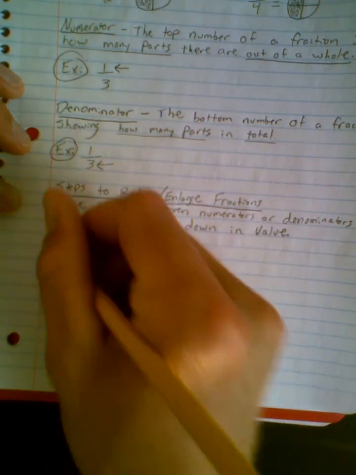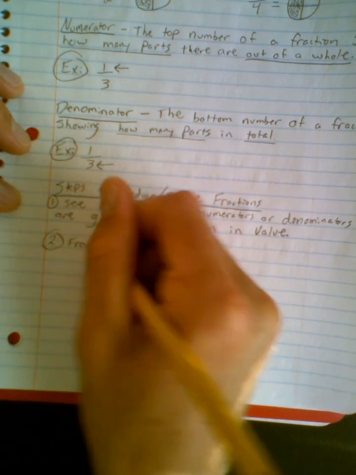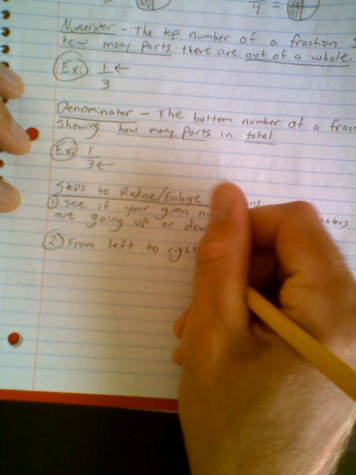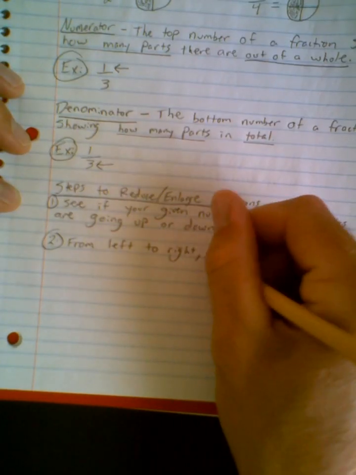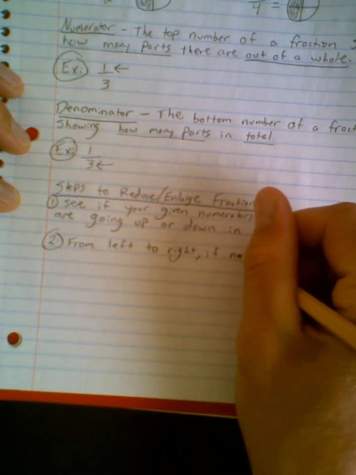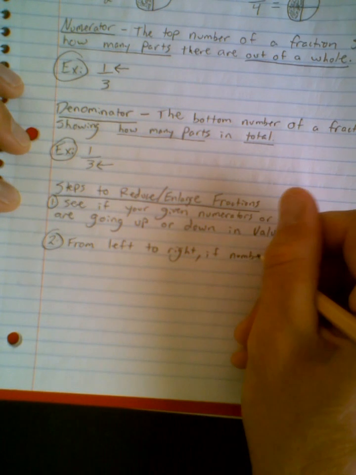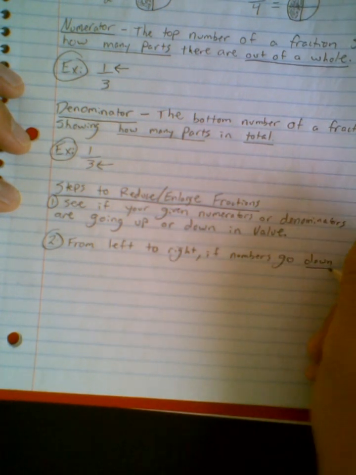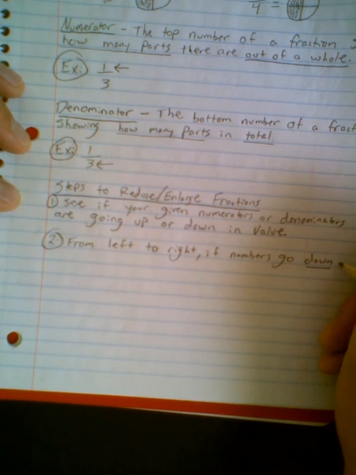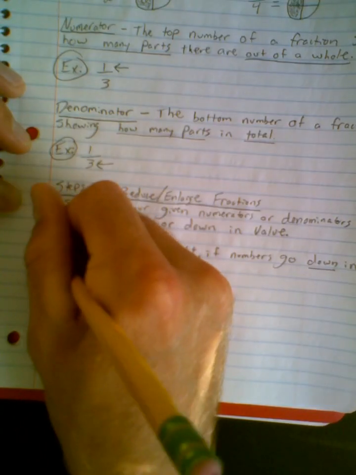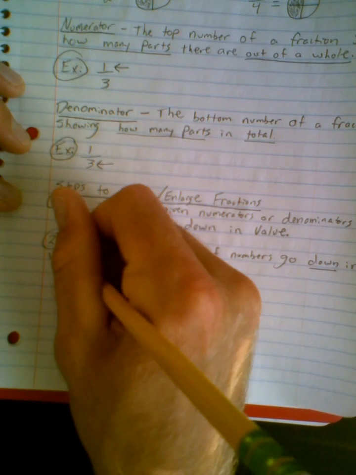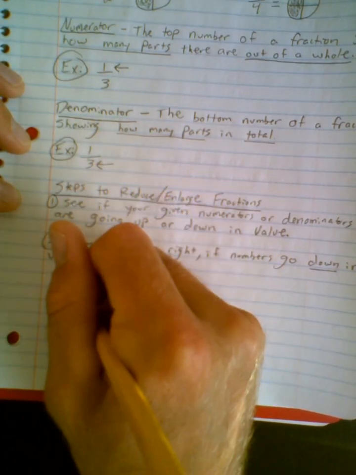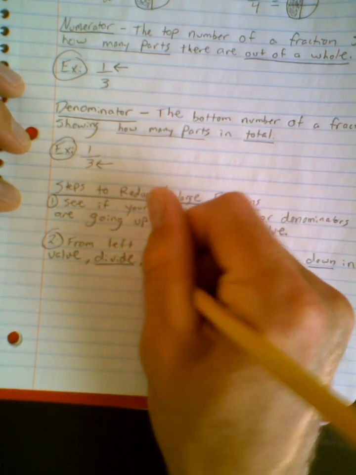Well, what's step 2? Well, from left to right, if numbers go down in value, divide. Divide. If numbers go down in value, divide.